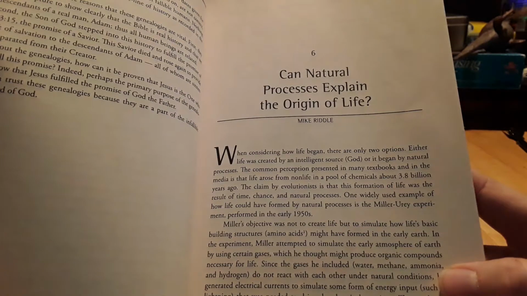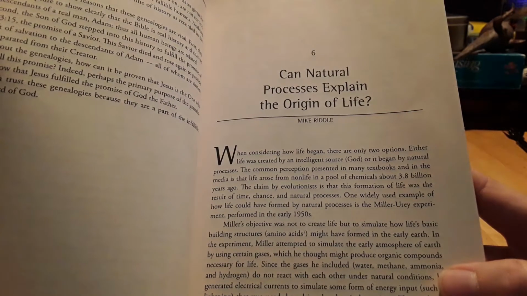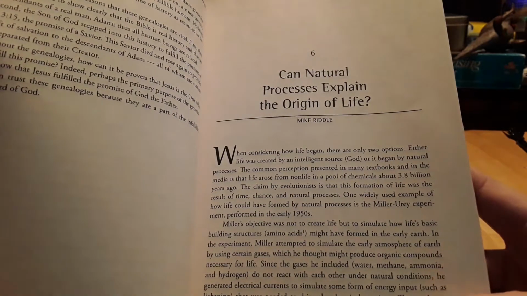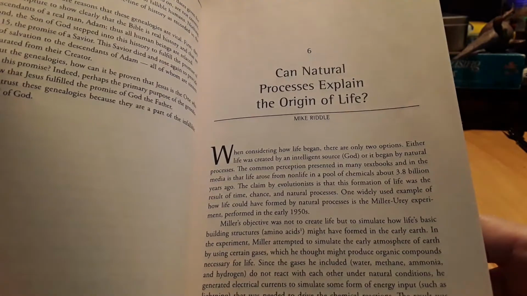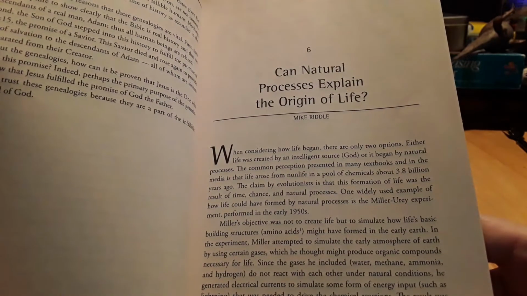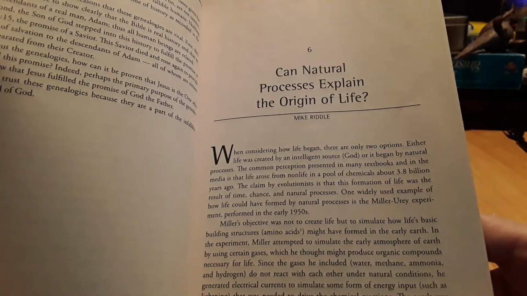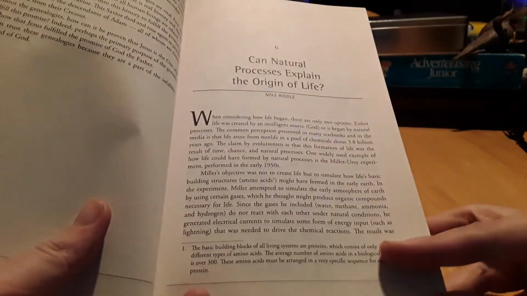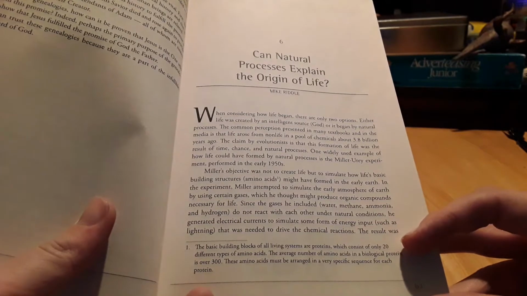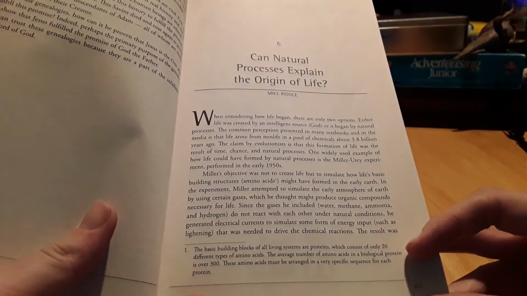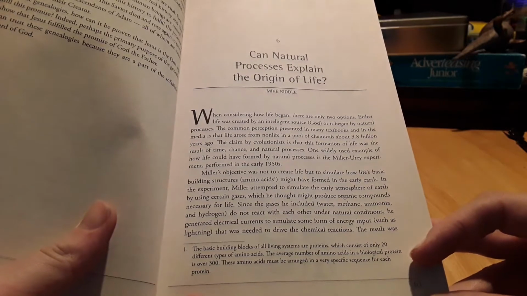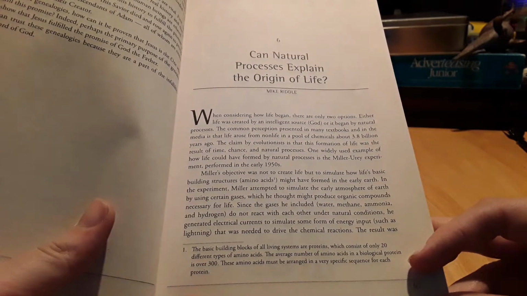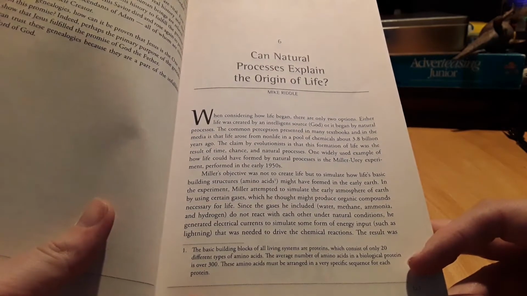The claim by evolutionists is that this formation of life was the result of time, chance, and natural processes. One widely used example of how life could have formed by natural processes is the Miller-Urey experiment, performed in the early 1950s. Miller's objective was not to create life, but to simulate how life's basic building structures, amino acids, might have formed in the early Earth. The basic building blocks of all living systems are proteins, which consist of only 20 different types of amino acids. The average number of amino acids in a biological protein is over 300. These amino acids must be arranged in a very specific sequence for each protein.